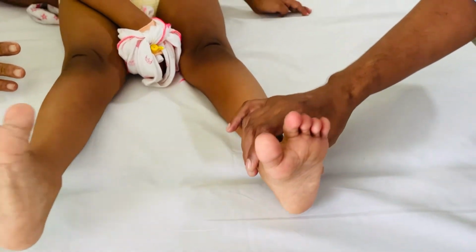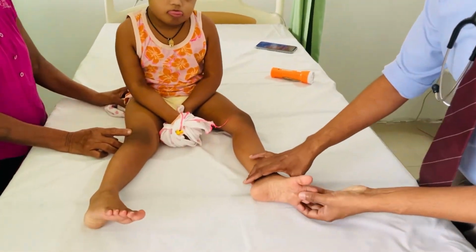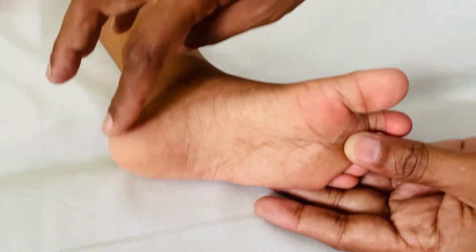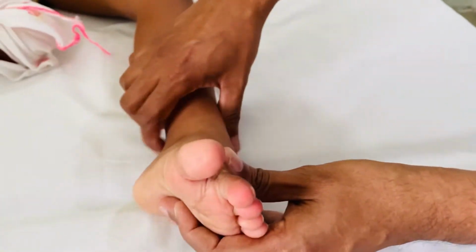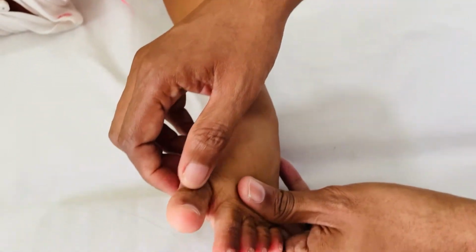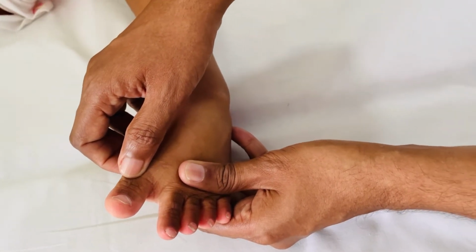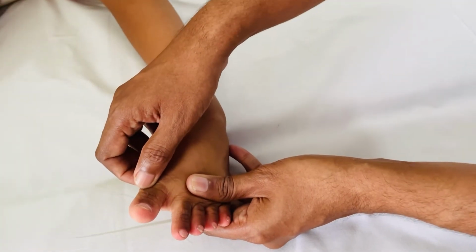Next, we will examine the legs, especially the feet of this child. Children with Down syndrome can have flat feet, but it is absent in this child. And the other striking feature is the increased gap between the first and the second toes, and that is known as wide saddle gap, which is present in this child.